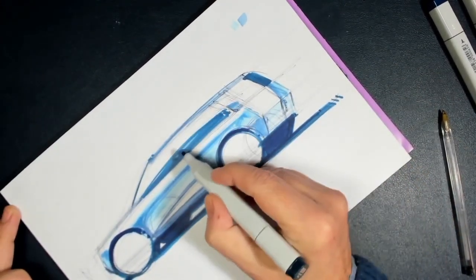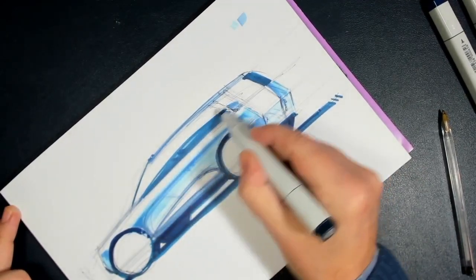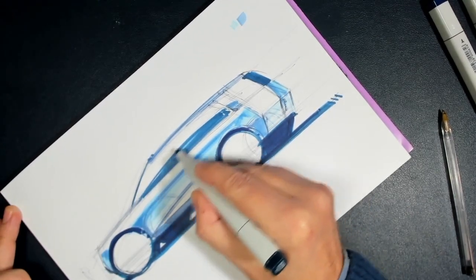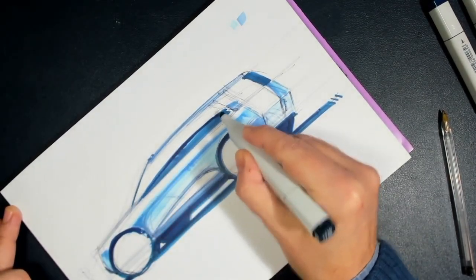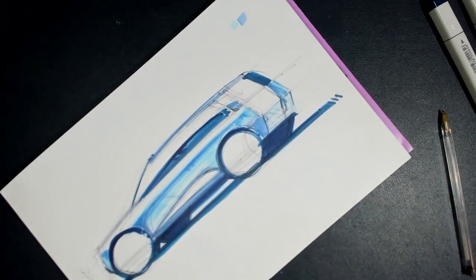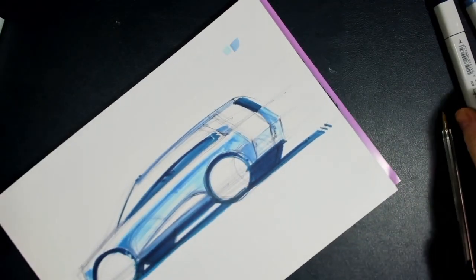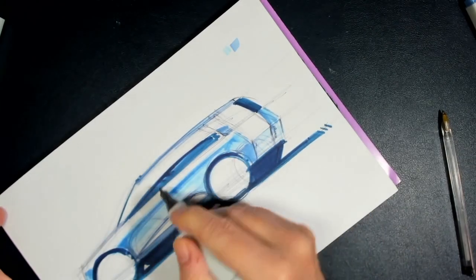And then also on the reflections, in the darkest spot of the reflection on the glass. So I take this again.